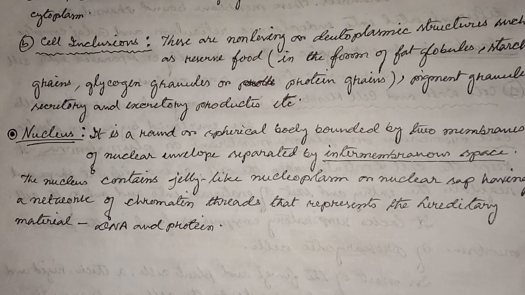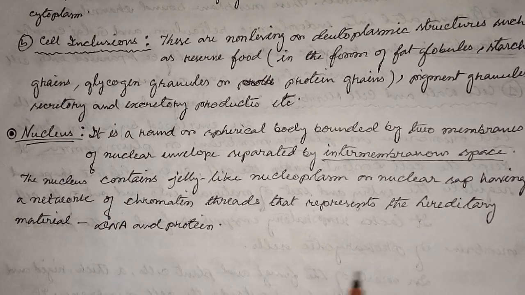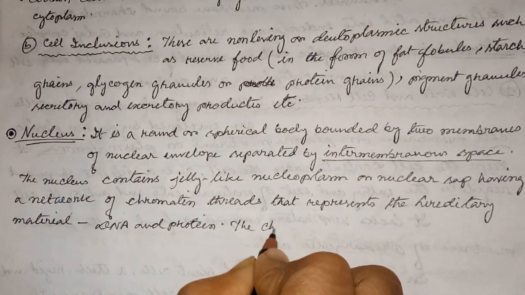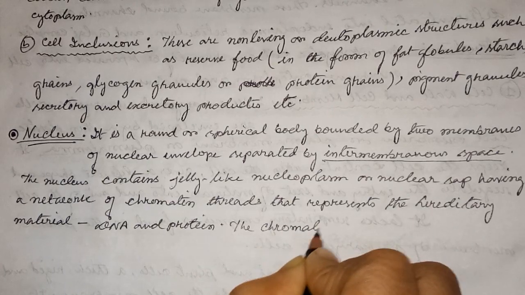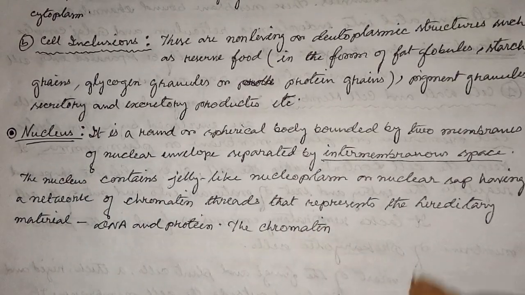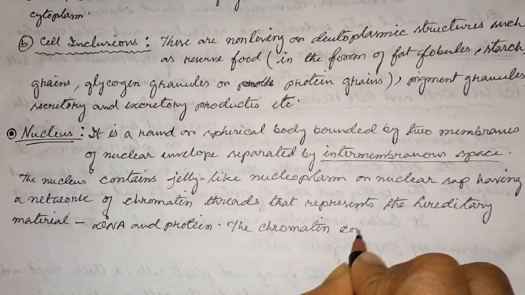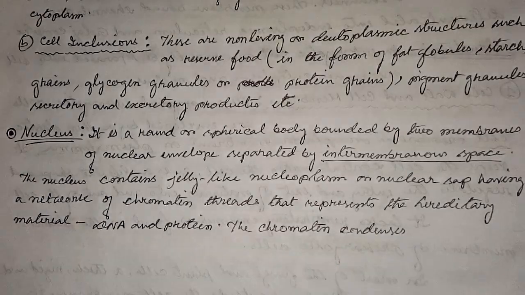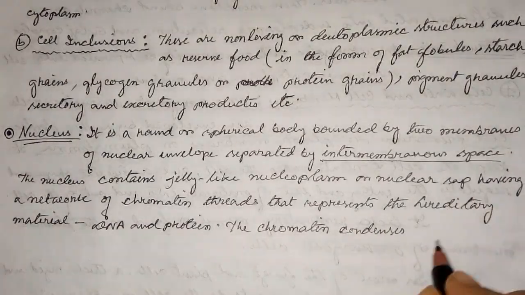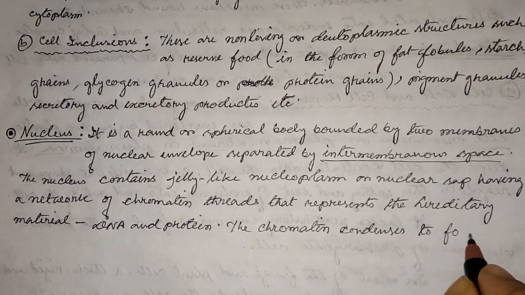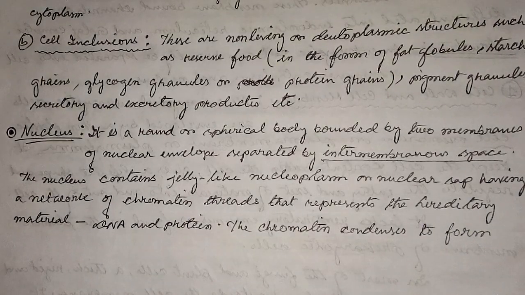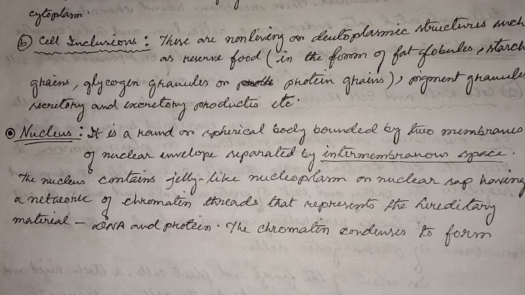The chromatin condenses to form chromosomes during cell division.